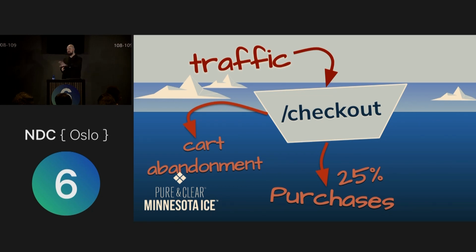Today, about 25% of the people come all the way through and complete their purchase, which is better than average for e-commerce. The rest abandon their cart. They say, I don't want this ice, it's too expensive, or they just never finish for some reason or another. And so knowing this baseline metric is important because it allows us to evaluate when things are acceptable when something changes.